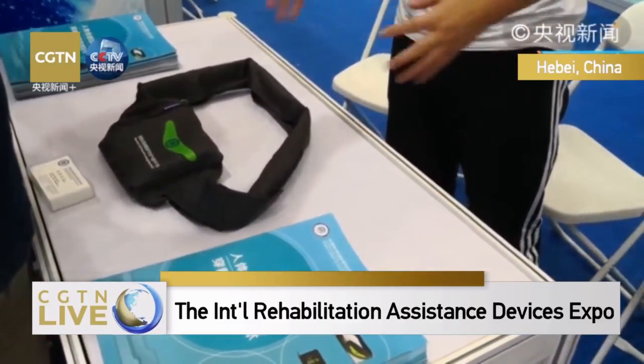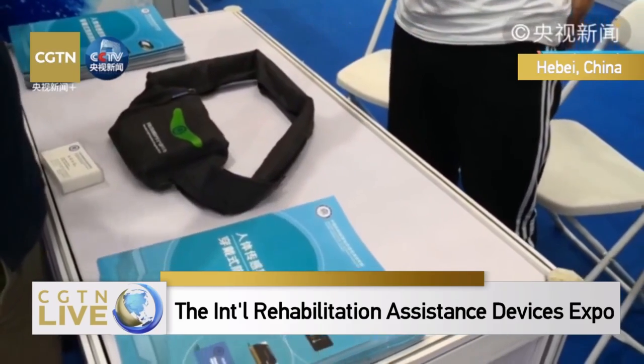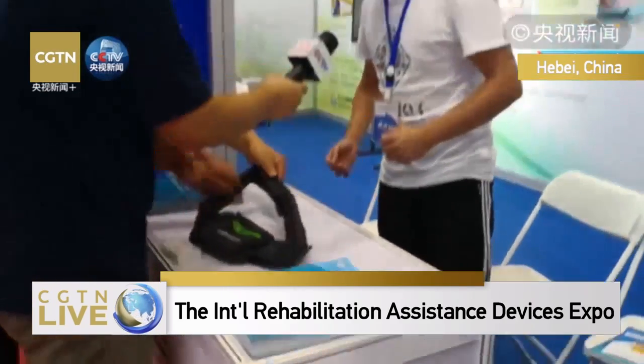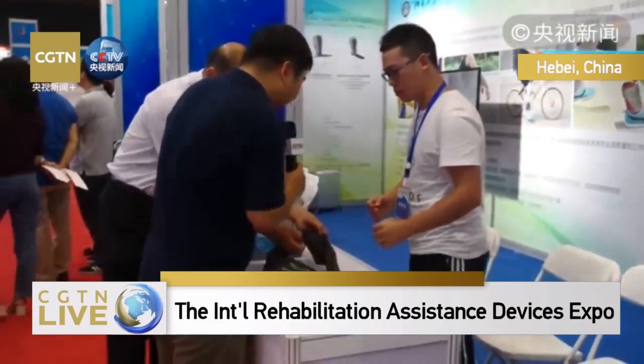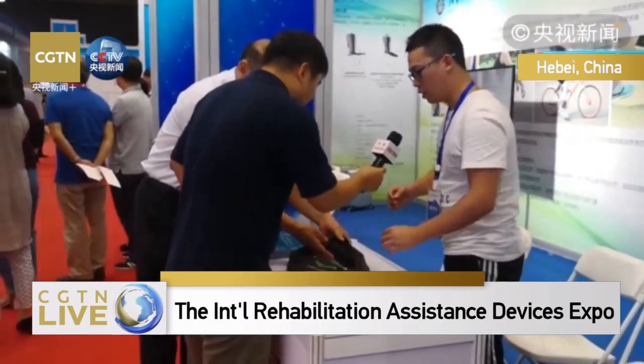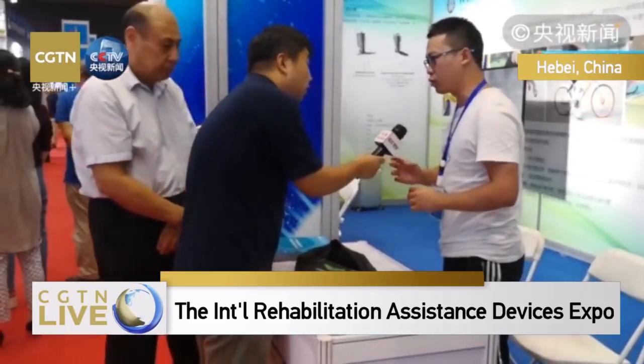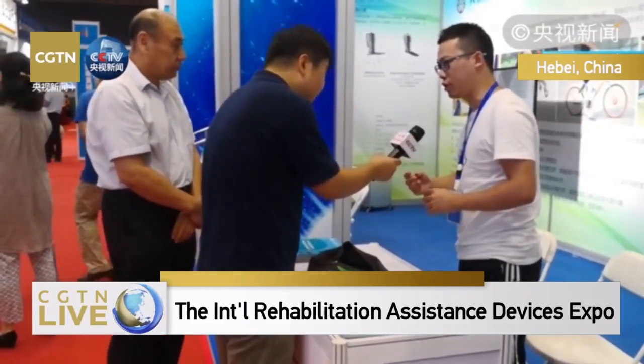You can just strap this at the elderly person's waist. In the case of a tripping, the airbag will come out and protect this person.